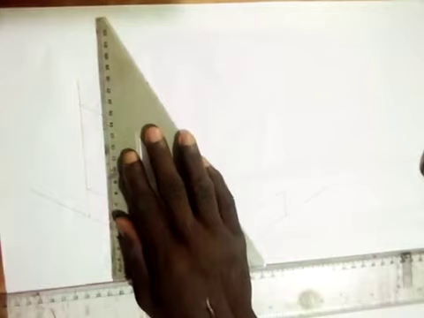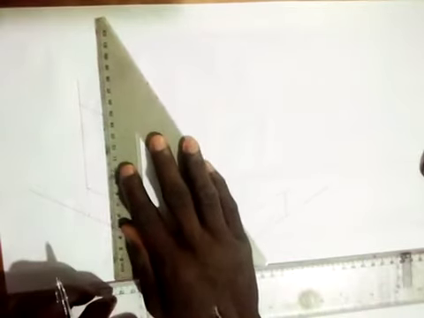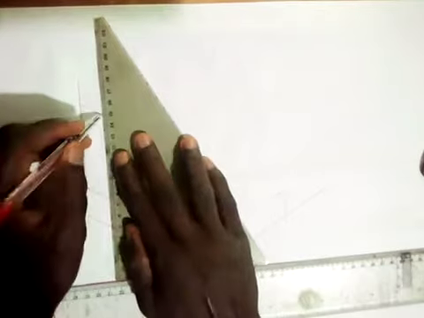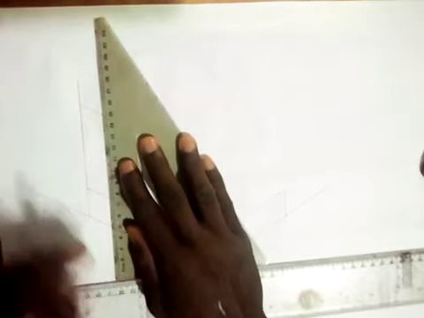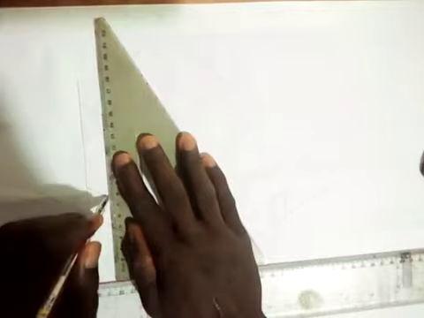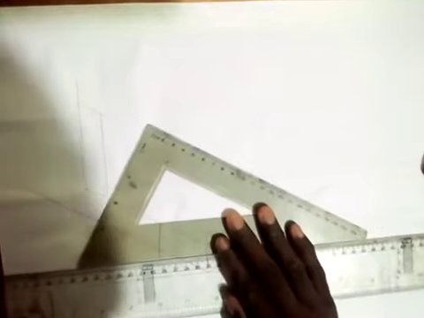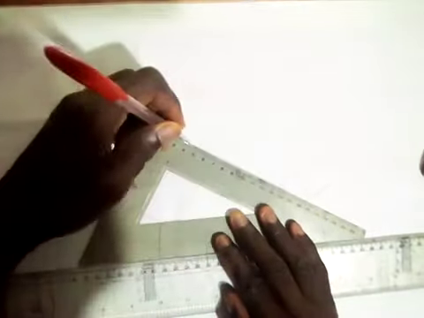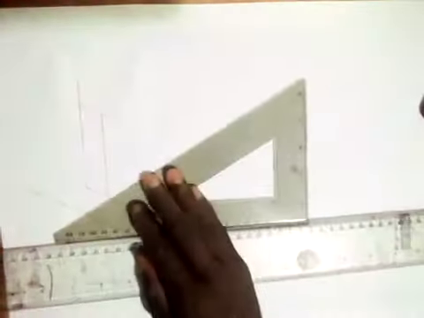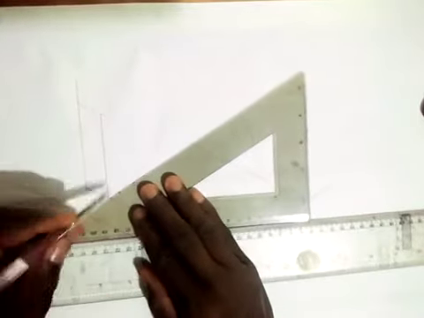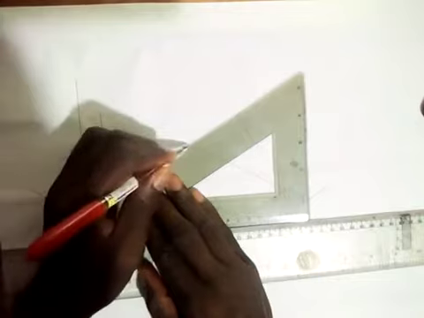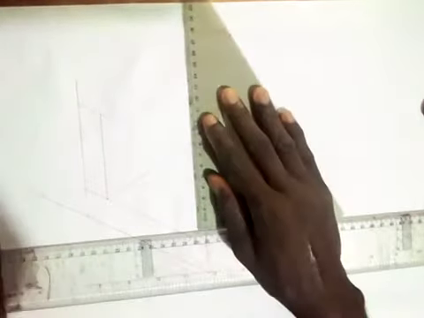So we draw a vertical line. Just take it easy. So draw a vertical line like this, and then I'll come here. From this point I will draw a line in this direction. Then here I will draw this line to meet this, and from here I will draw a vertical line like this.